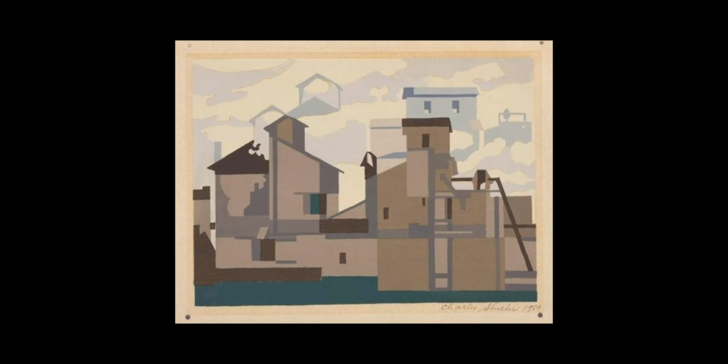This piece is full of shapes, and by using these shapes, plus lines and angles, Sheeler was actually creating his art through the use of geometry, a form of math. This piece is an example of the way that artists use math to create art. Let's learn more about this artist and how he combined art and math.